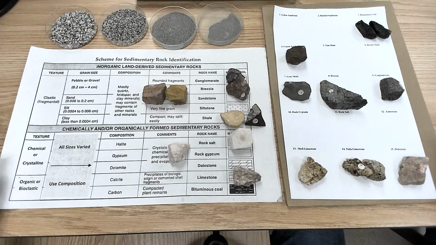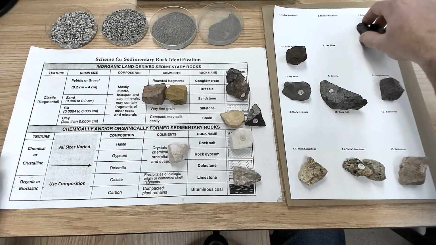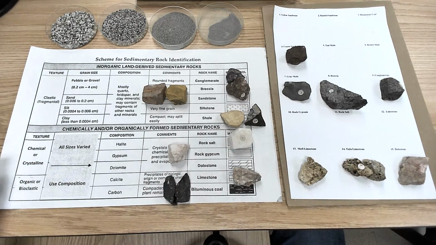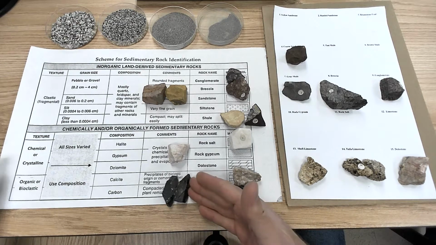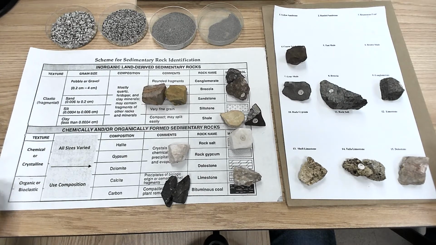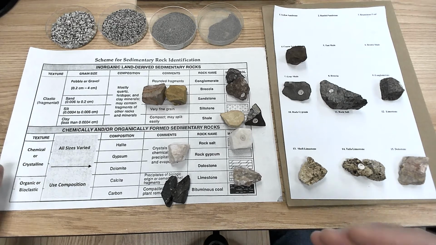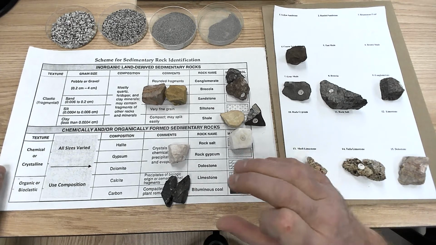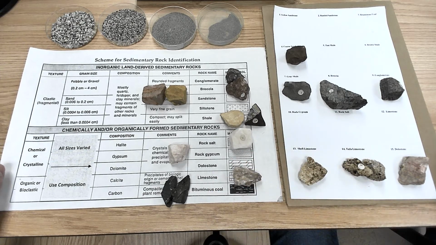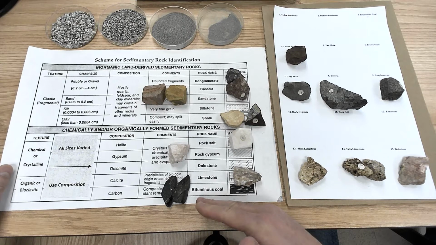The last one that I have on this is the bituminous coal, and this is compacted plant remains. If you have really tropical areas that have just excessive plant growth, and those plants die and get covered up very quickly, they can't rot away, and that carbon that's left behind squeezes and compacts into bituminous coal. So that is your bituminous coal.